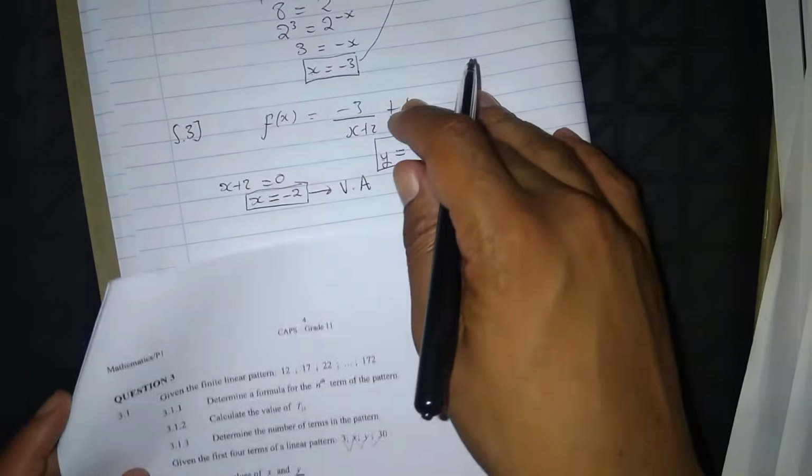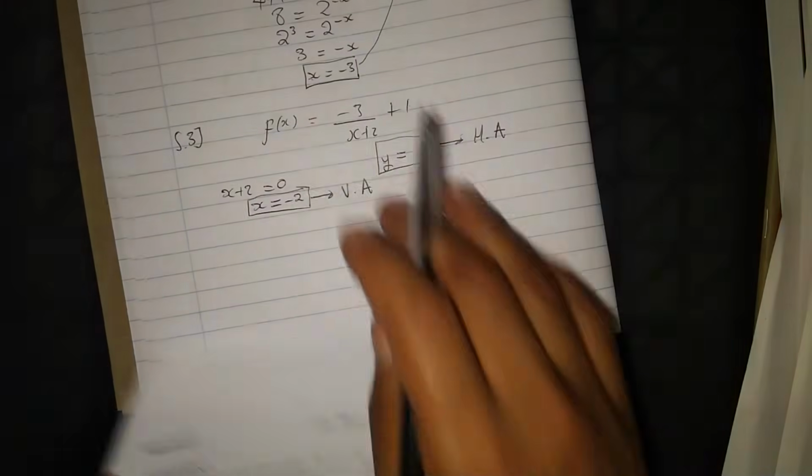And then 5.4, here write down the range of g. Write down the range of g.